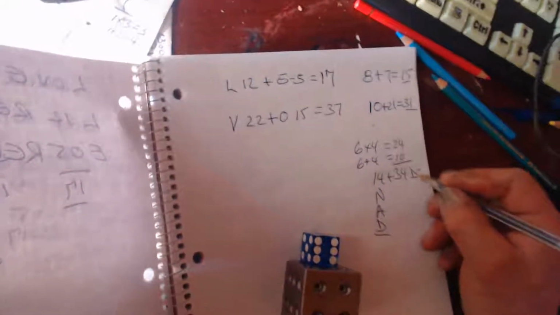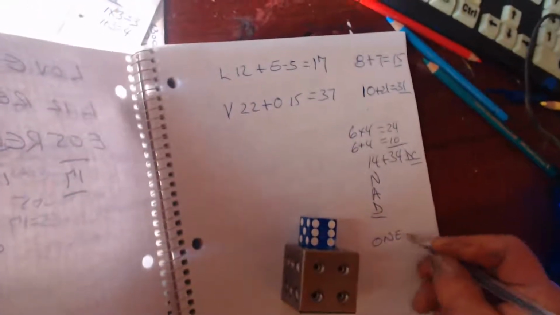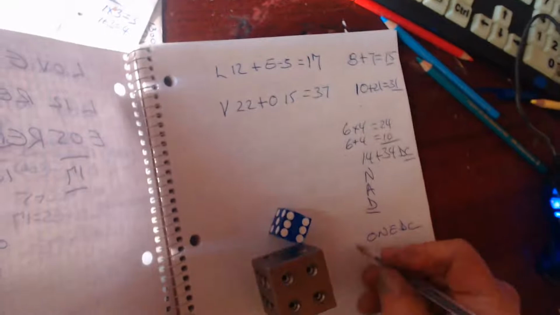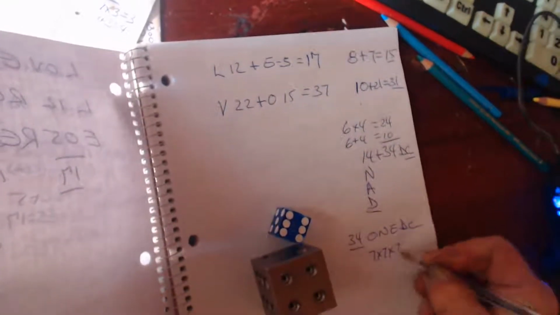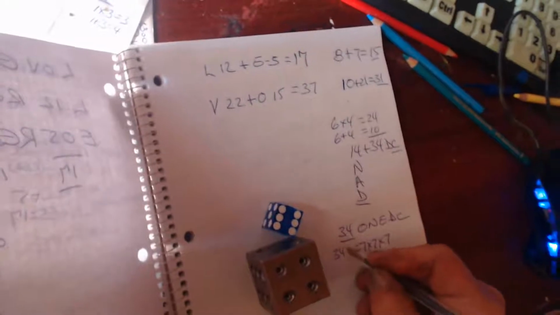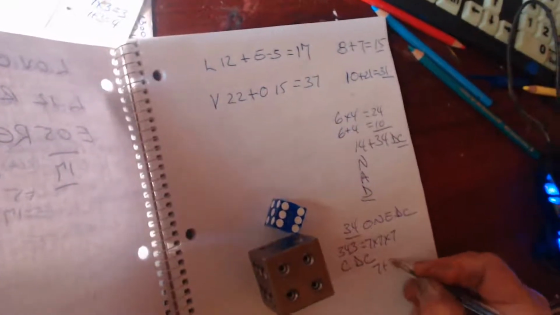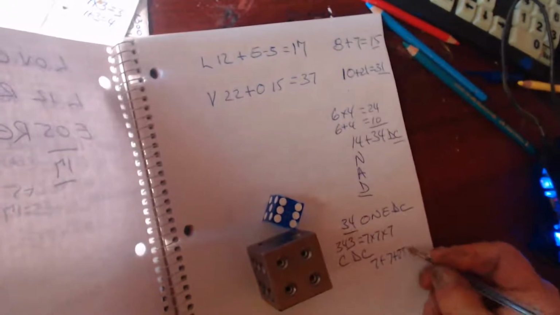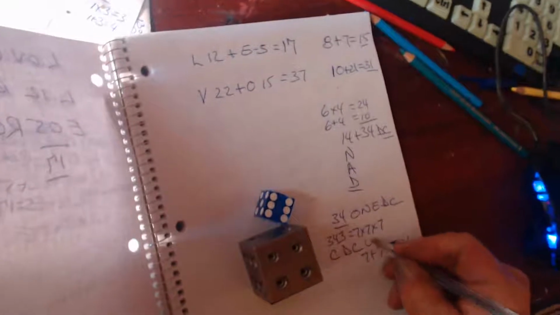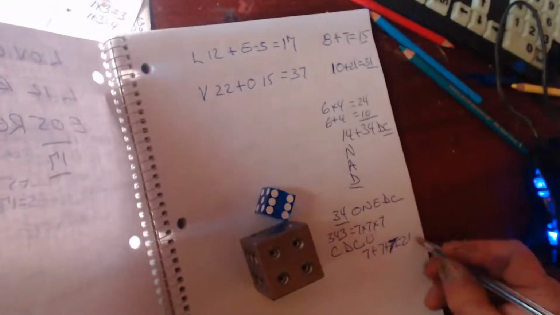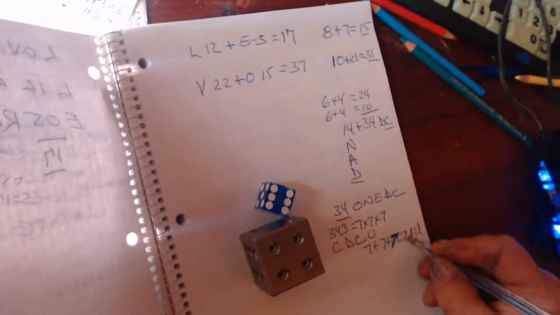Okay, DNA. And this is the sun, the birth in the sun. And this is DC. This is almost like saying 1 DC, because the numeric value for 1 is 34. 7 times 7 times 7 equals 343, or CDC. 7 plus 7 plus 7 equals 21, the 21st letter.